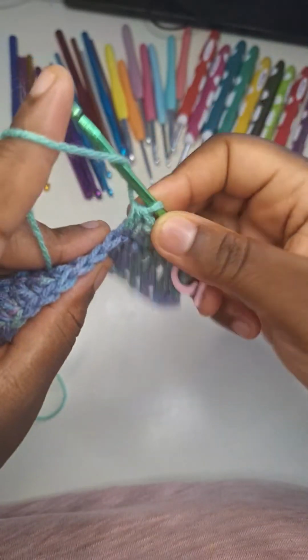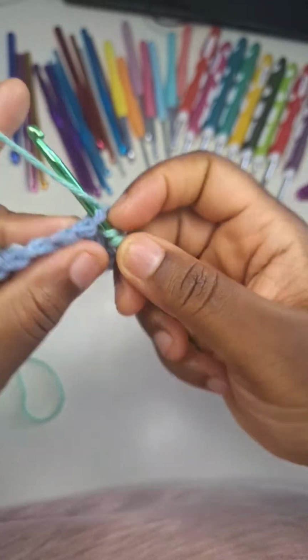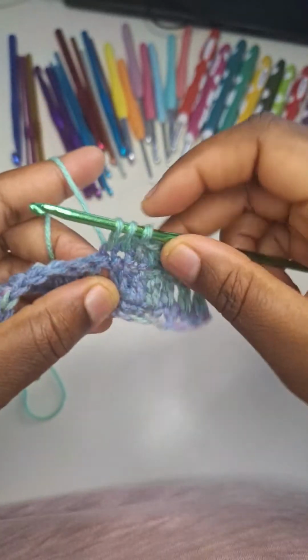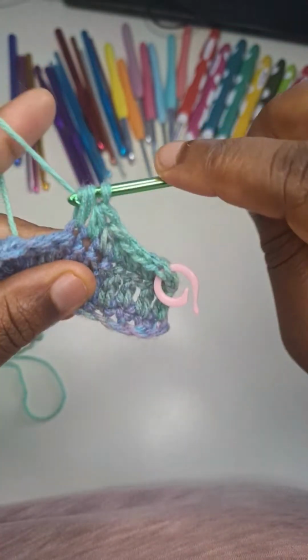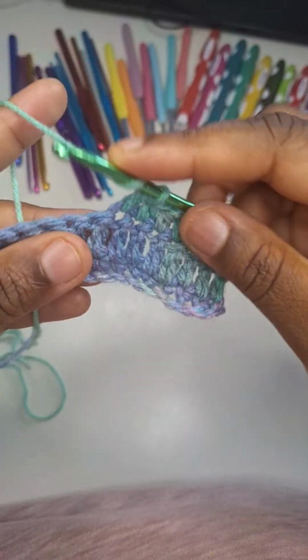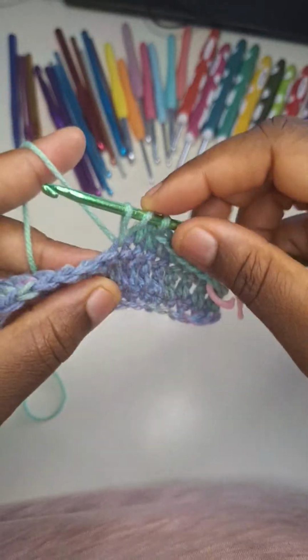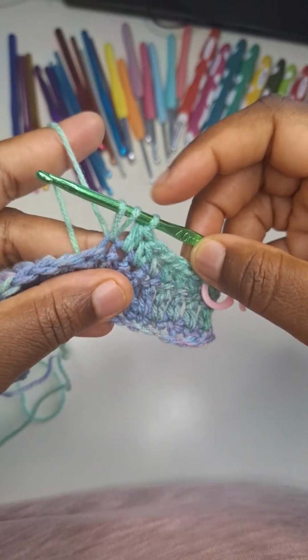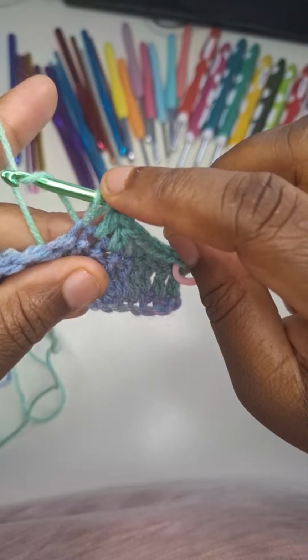Okay, yarn over, insert our hook into the stitch, yarn over, pull through, 1, 2, 3 loops, yarn over and pull through. With the double crochet, we also yarn over, we insert also, we pull up a loop also, but the difference is here. With double crochet, you have to yarn over and pull through 2, but with half double crochet, you yarn over, pull through all 3.